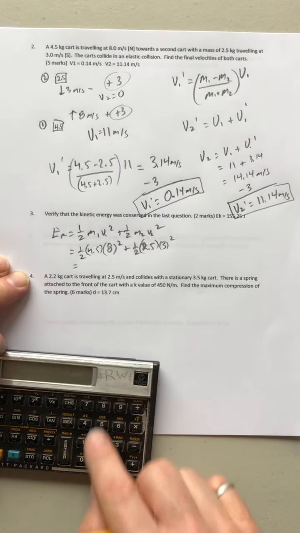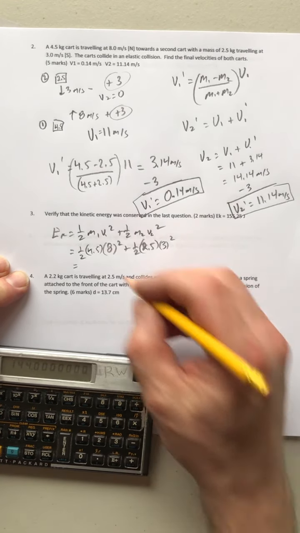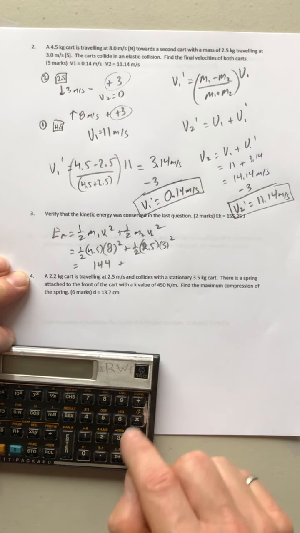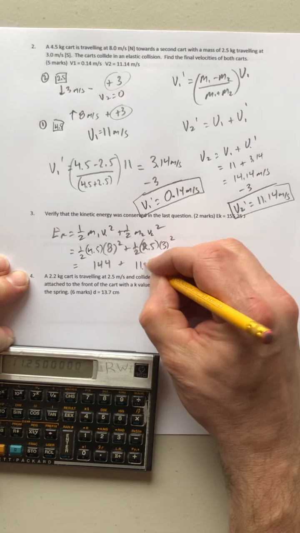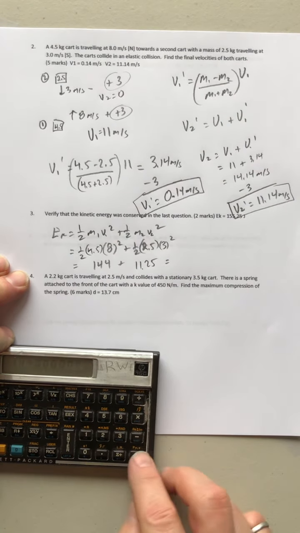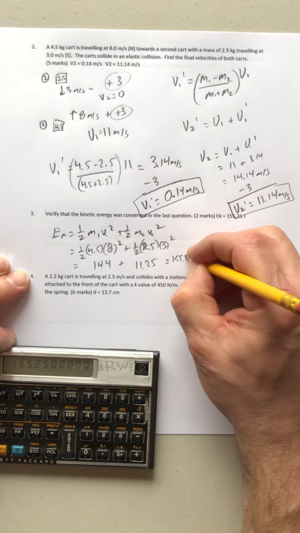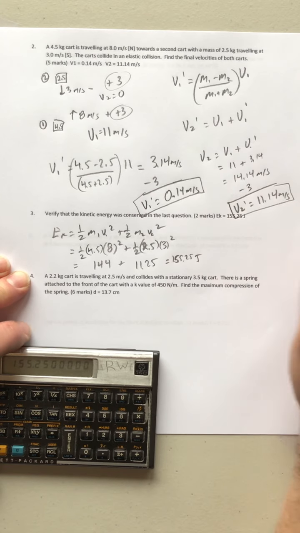So I got 1/2 times 4.5 times 8 squared, which is 144. And I got 2.5 times 1/2 times 9, which is 11.25, which gives me a total of 155.25. With a whole bunch of extra units. But let's do that after the fact.